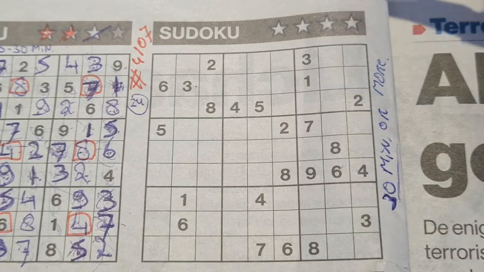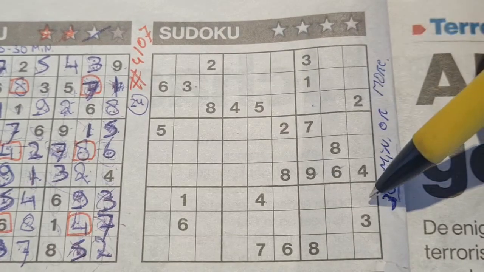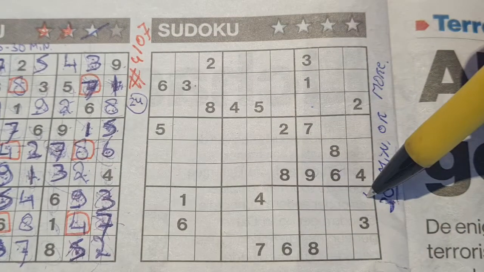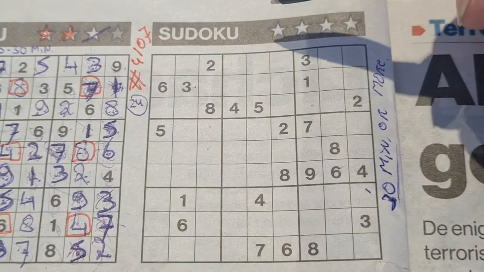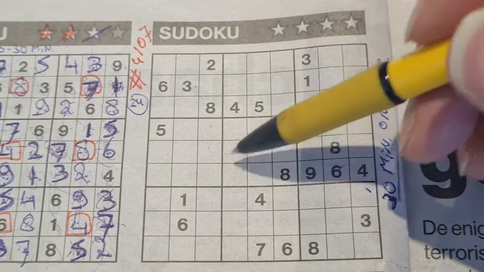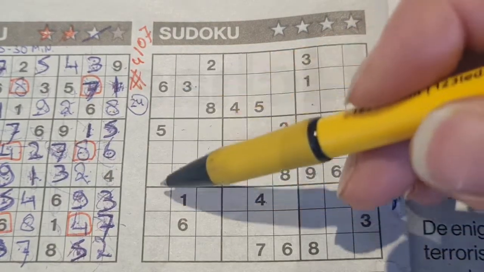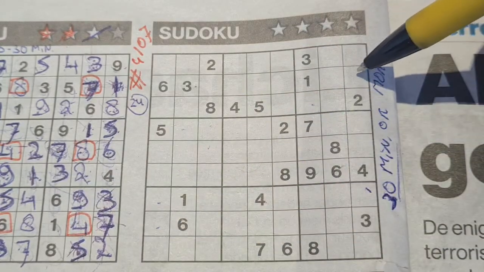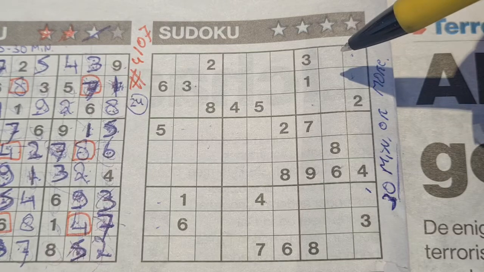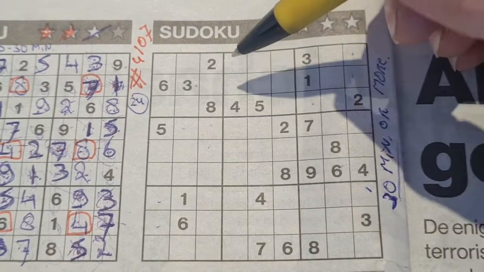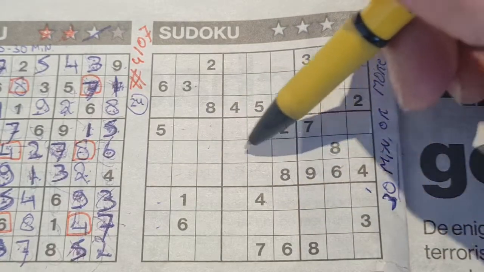Can I use the 6? Yeah. Well, 8. Okay. 8 in this row, 8 in the middle row.